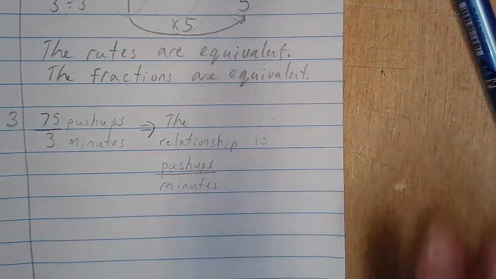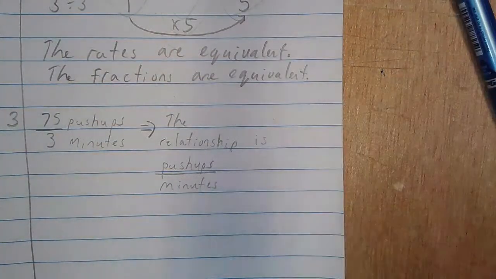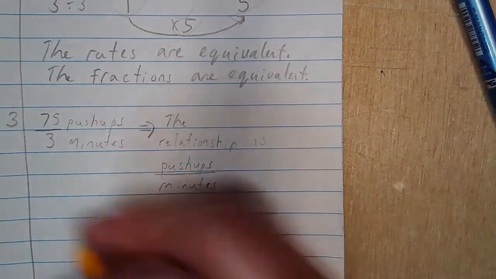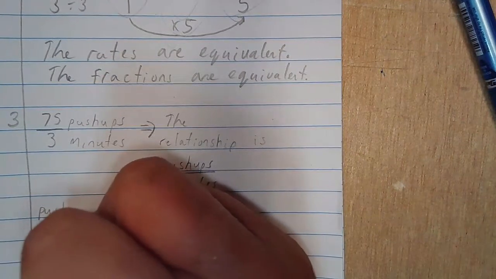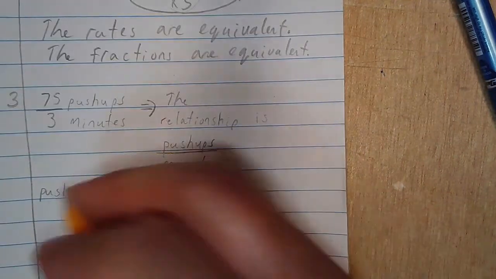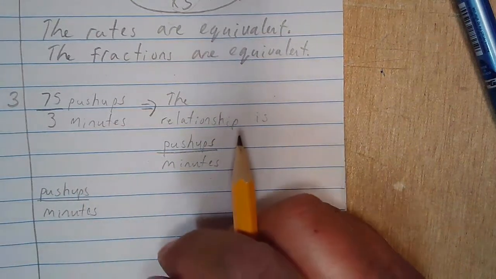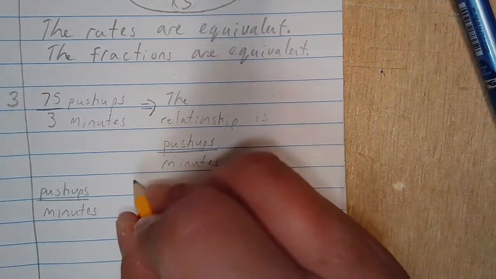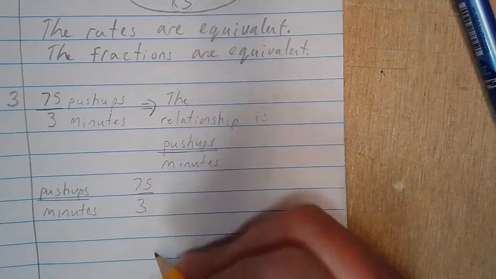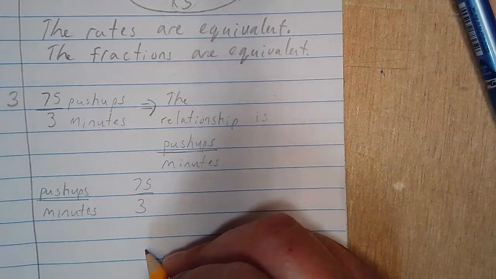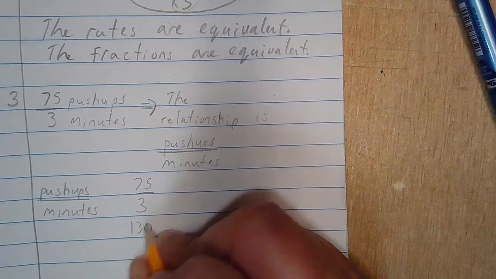You know, you get on the ground, you push yourself up, you go down, up, down. All right. So I'm writing it a lot, and that's okay. Push-ups to minutes. We have 75 to 3, and we also have 130 to 5.